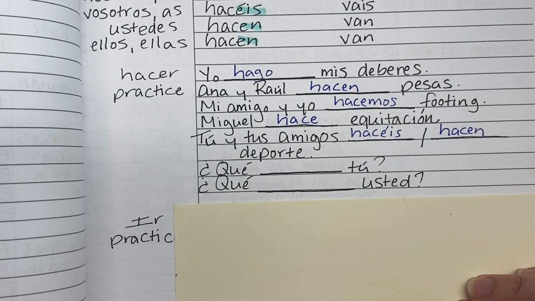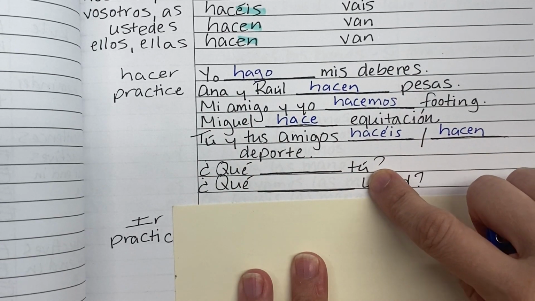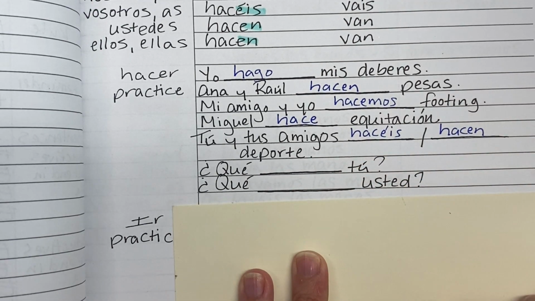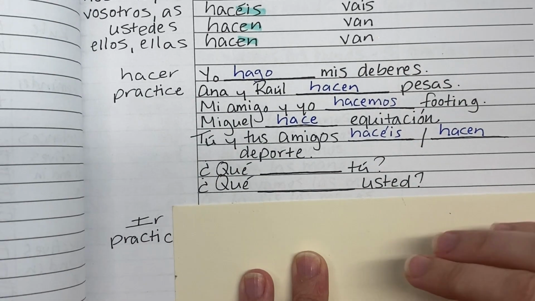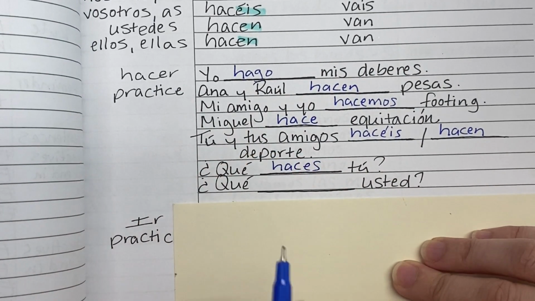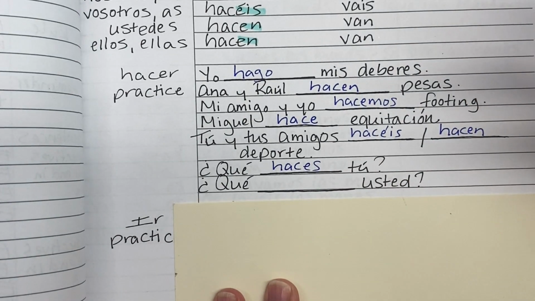And finally, let's look at a couple of questions. What do you do? But we're going to do that in the informal register, in the tú form, and then the formal register, the usted form. So if I was going to ask somebody in the informal register, hey, what do you do? ¿Qué haces tú? So if I wanted to say, what do you do in the afternoons? ¿Qué haces tú por la tarde? Or if I wanted to say, what do you do in the mornings? ¿Qué haces tú por la mañana?